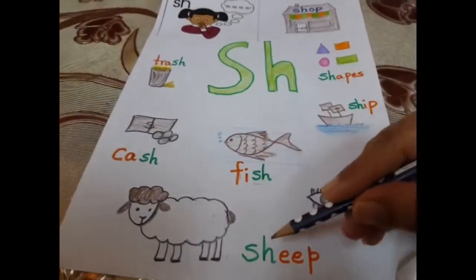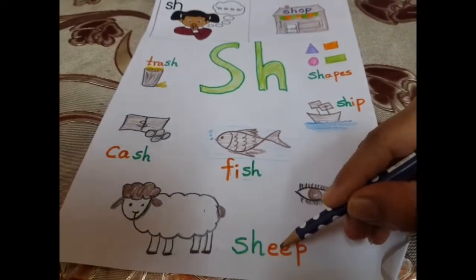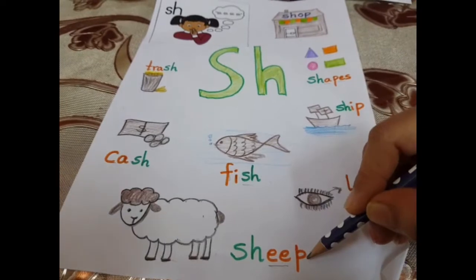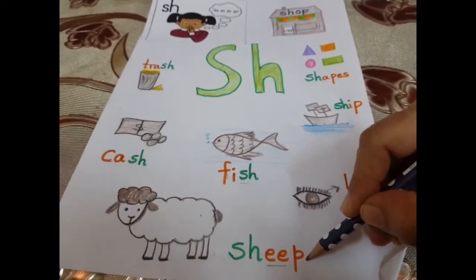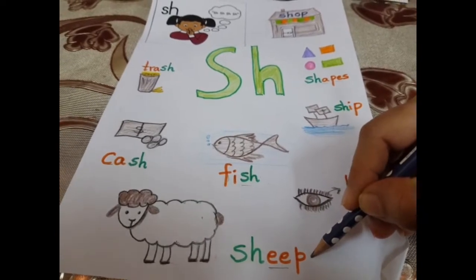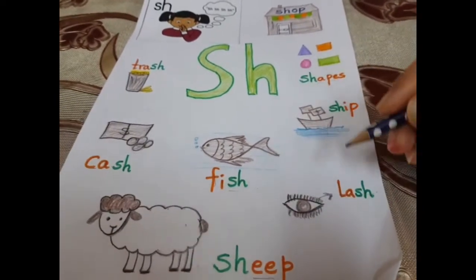Now what is the sound of SH? Sh. What is the sound of E? E. Very good. Long E sound. And the sound of P? P. So SHEEP. Sheep. This is a sheep.